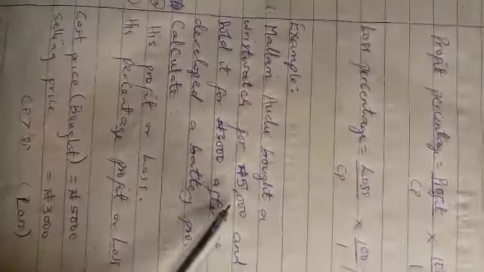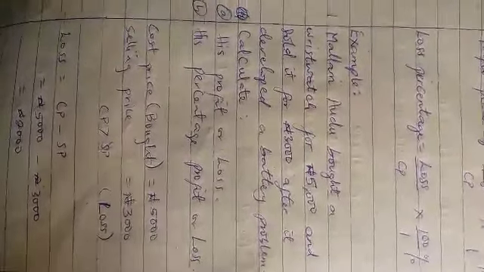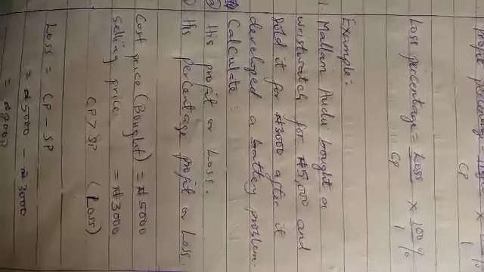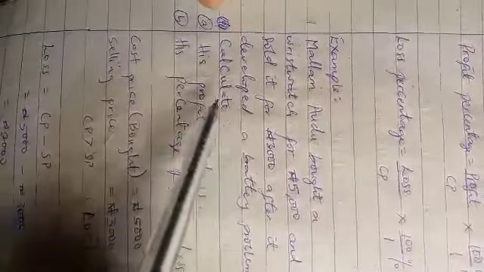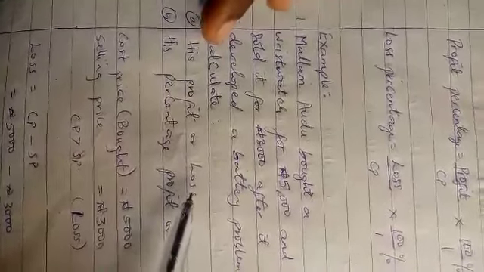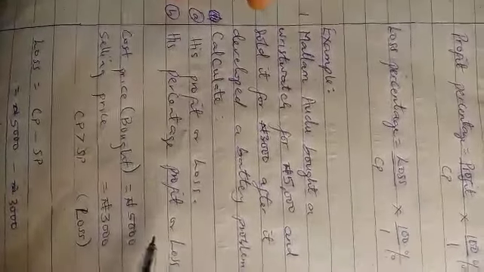That's 100 over 1. Now, for example, Malam Audu bought a wristwatch for 5,000 naira and sold it for 3,000 naira after it developed a battery problem. He bought something at a higher price and then sold it at a lower price. That's what happened to Malam Audu. Now, calculate his profit or loss. We don't know if he made a profit or a loss, so we're going to find out. Then B is the percentage profit or loss.